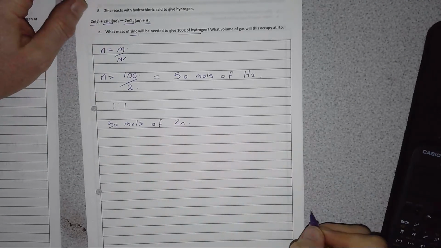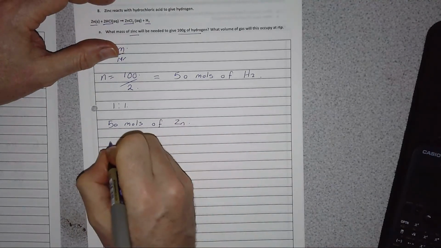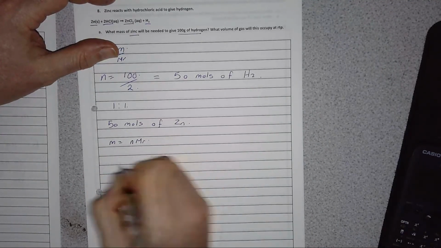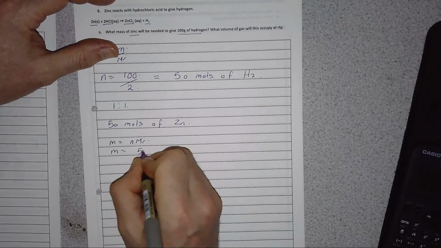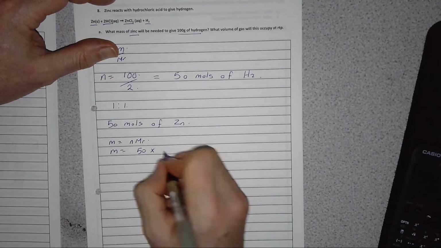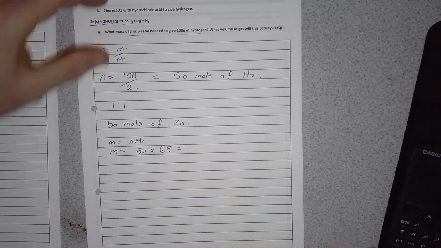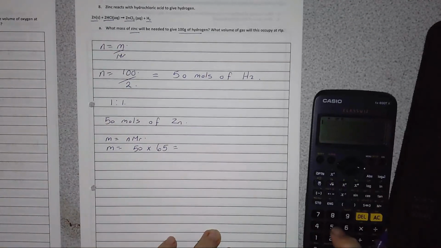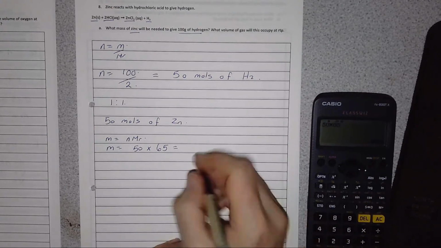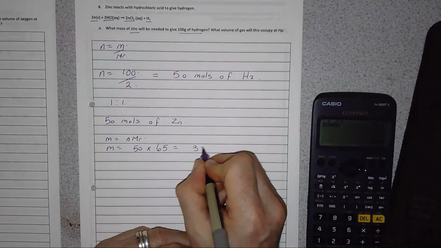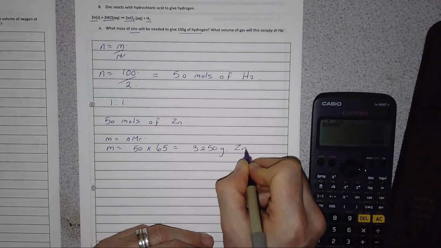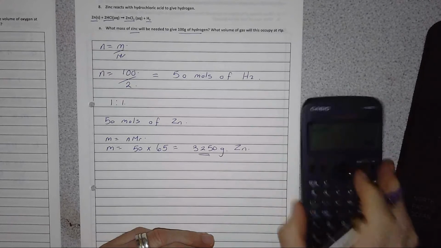What mass of zinc is that? So the mass is the number of moles times the MR. So the mass will be 50 times the AR of zinc, which is 65. So that's 3,250 grams of zinc. Okay, that's one expensive experiment.